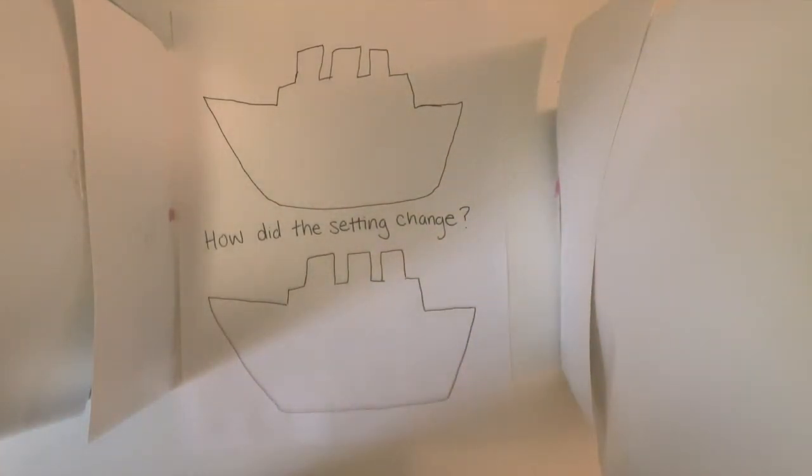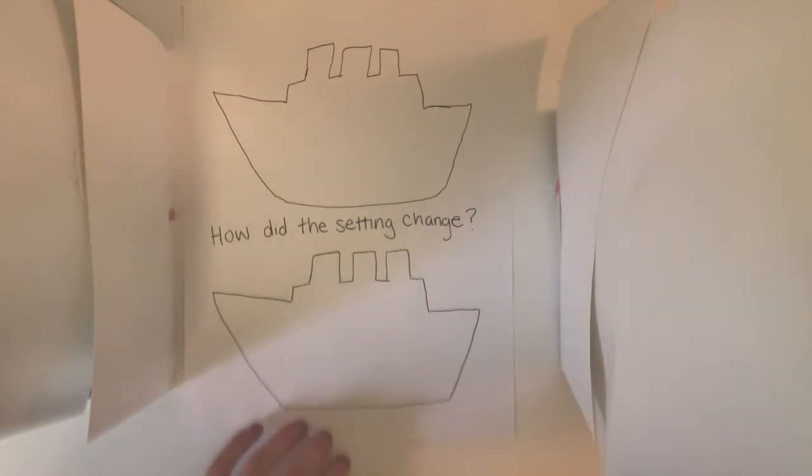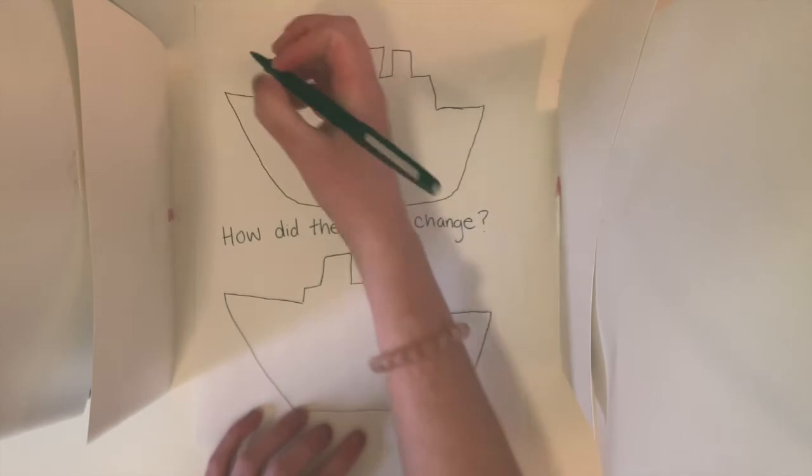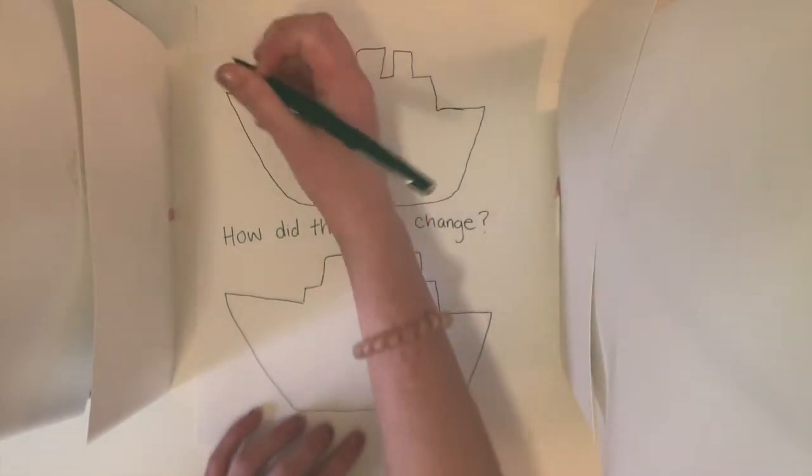Now, think about our story. Where is the first place that our character traveled? You're right. She went to Italy. She went to Italy during the harvest time. So to start, maybe we can draw some harvest. I'm going to use my top boat, but you can use either one.